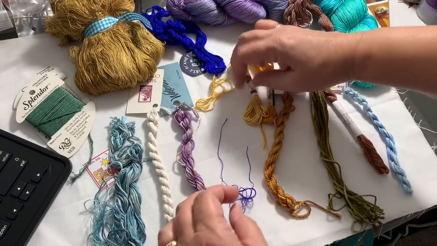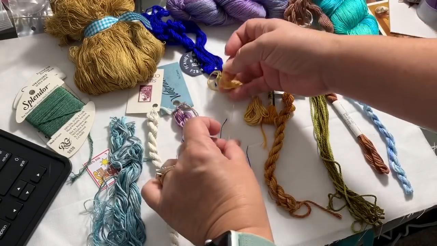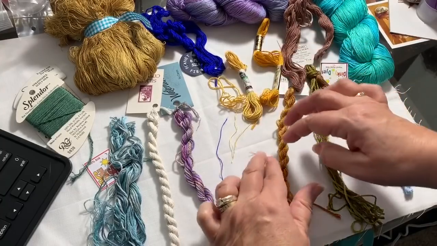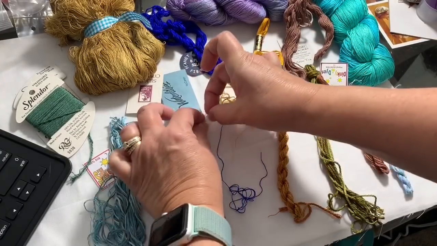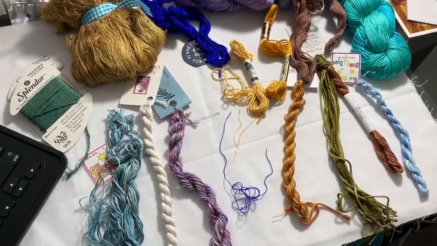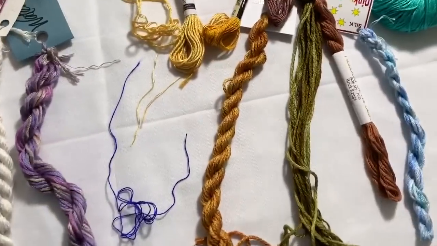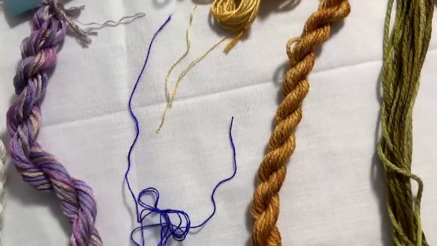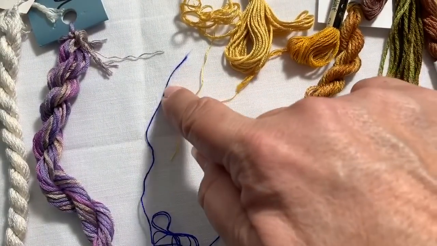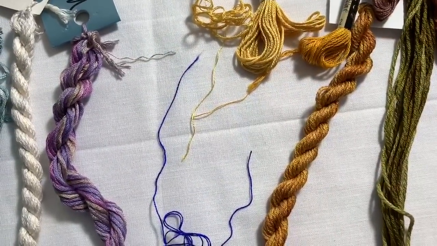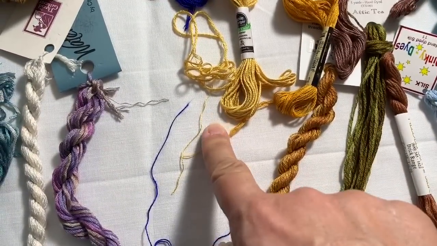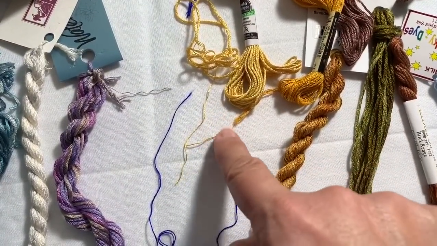And the one that is known to be, I put the DMC here. I'm going to try and lower you a bit so you can see the difference. The Soie d'Alger is known to be slightly thicker than DMC. So there's my DMC strand here. This is the Soie d'Alger, this is the Planet Earth, this is Water Lilies. The Soie d'Alger is about a strand and a half of DMC.